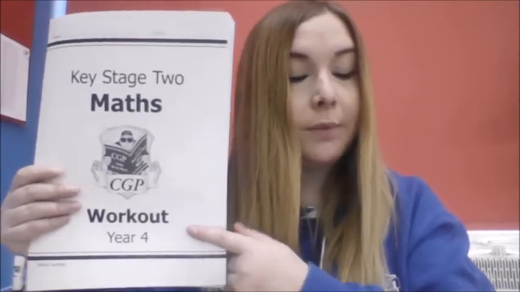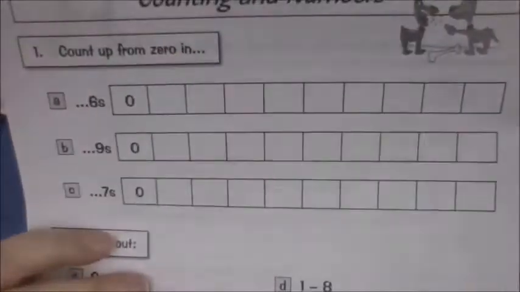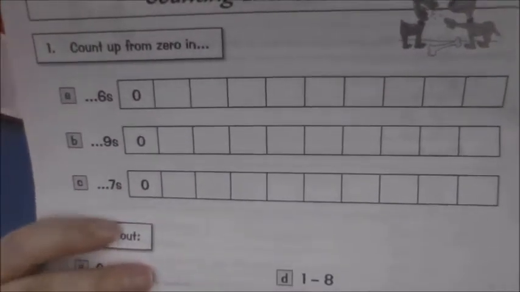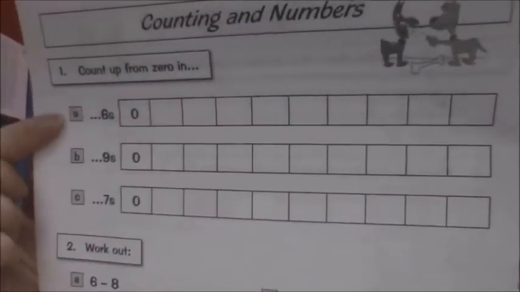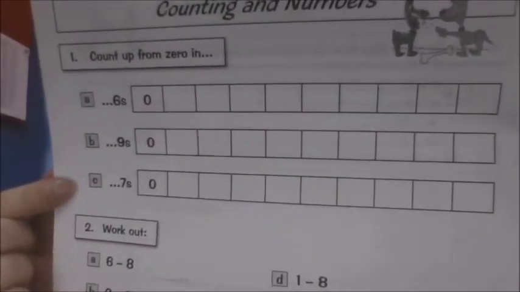Now for today's learning we're going to be looking at page number 2, which is all about counting and numbers. Now for question 1, it's asking you to count up from 0 in 6s, 9s and 7s. Now, these are your times tables, and you already know your 6s, 9s and 7s, so I don't think that question's going to take you very long at all.